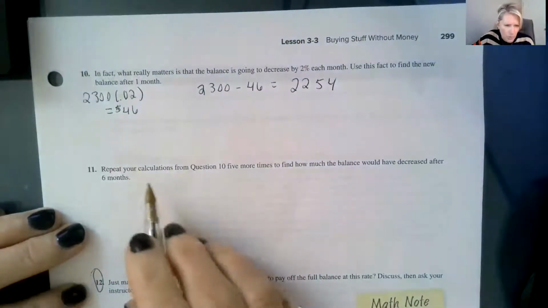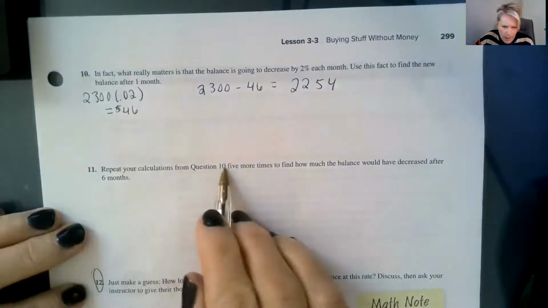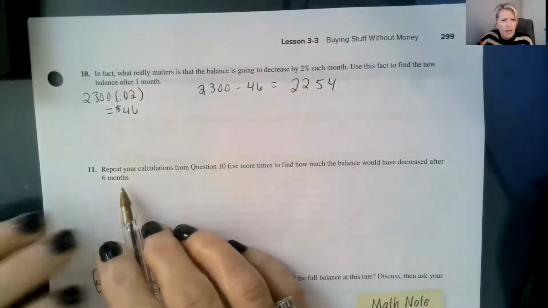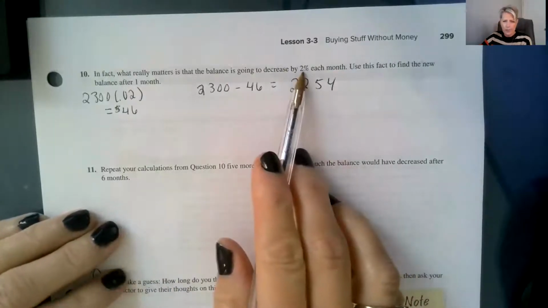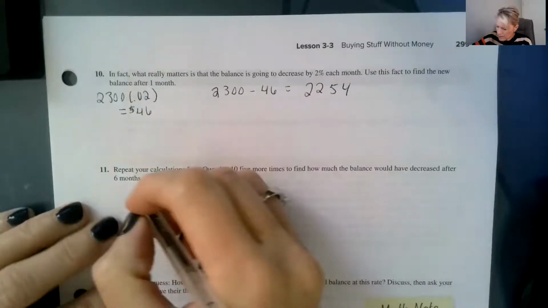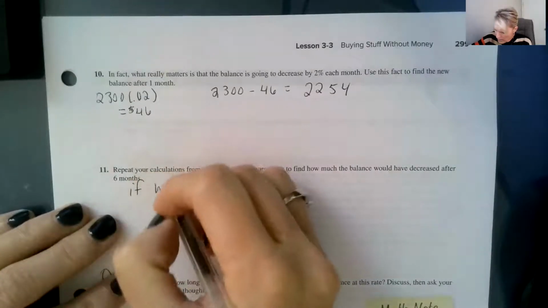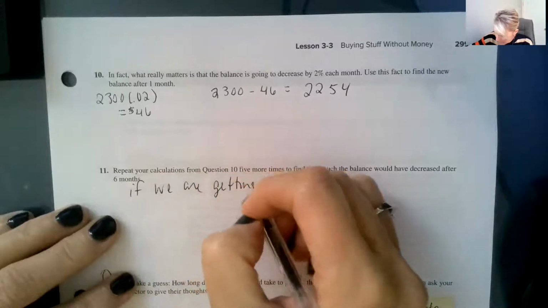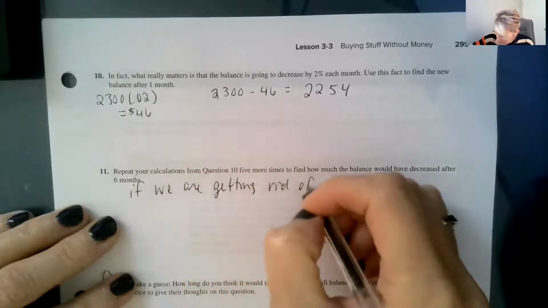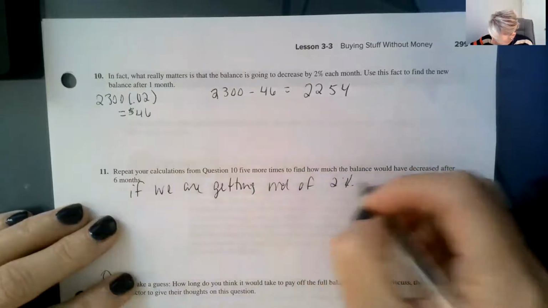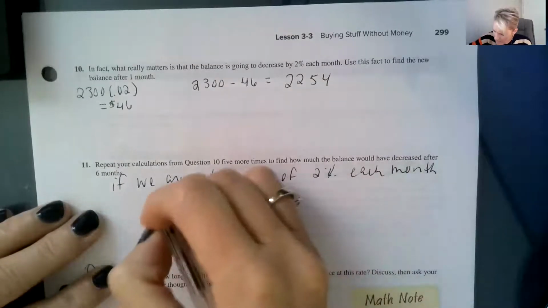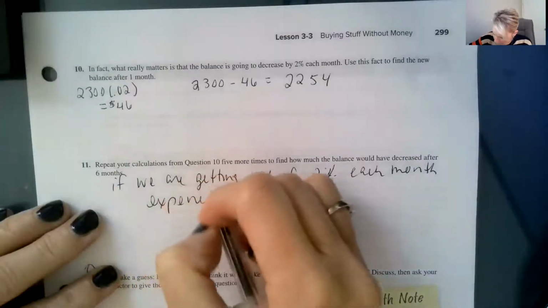Repeat your calculations from question 10 five more times to find how much the balance would have decreased after 6 months. If we're getting rid of 2% each month, this certainly sounds like an exponential decay formula, right?